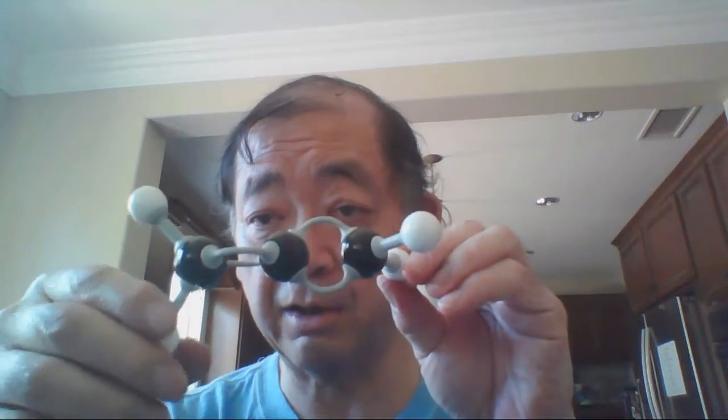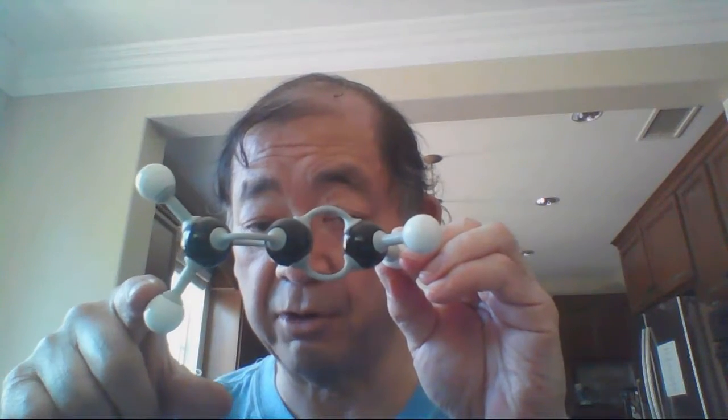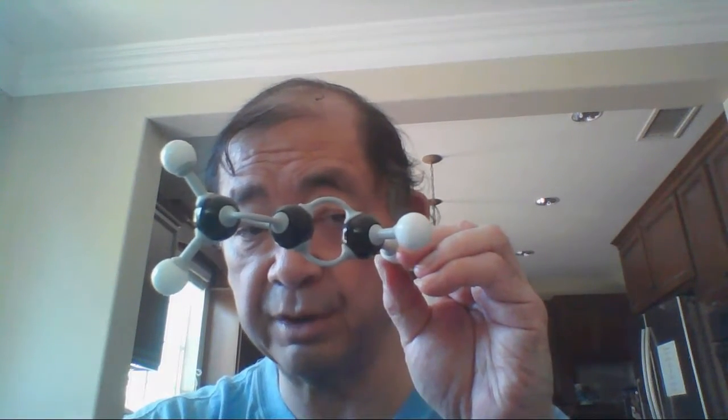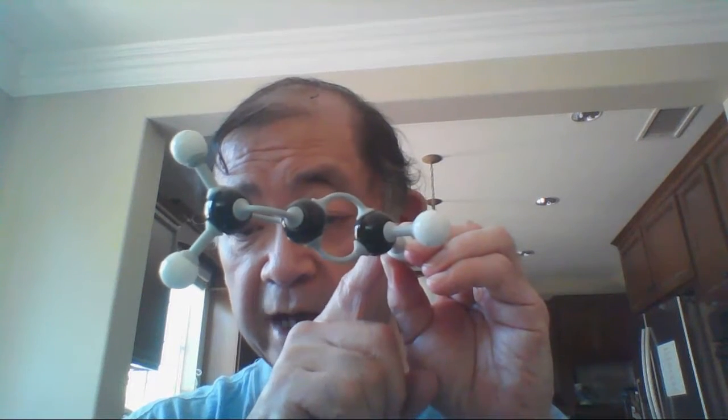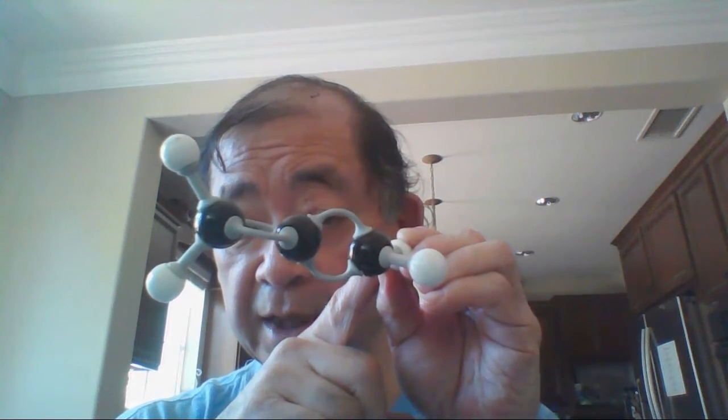So not all the atoms can lie in the same plane. This one is above, this one is below the plane of the board or paper. This one is coming out towards you, and this one is away from you as you look at it. So they're not the same.